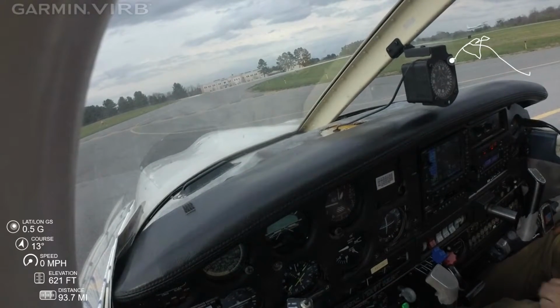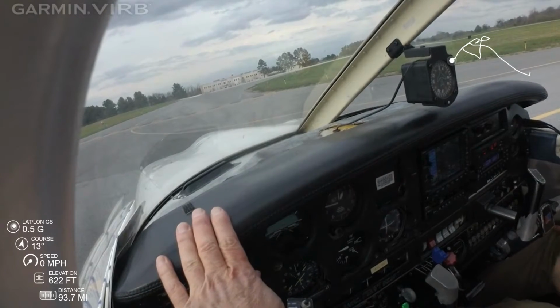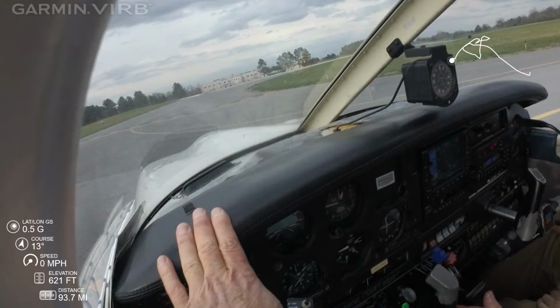All right, slow down. I'm in ground effect. I accelerate to 85. Now what? Now you start to bring the nose up, so you can climb. Start to pitch up. And then positive rate of climb, gear up. You can go gear up if you want. And you can take out a notch of flaps.